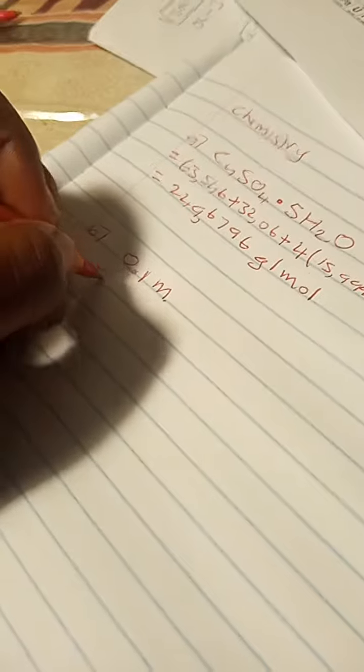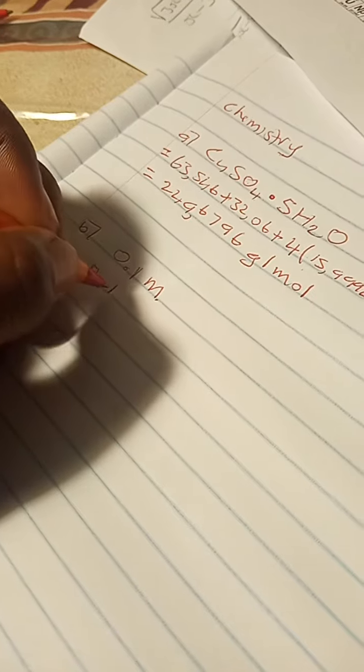So this 0,1 M is the same as 0,1 mole per dm cubed, meaning this we can treat as our concentration.